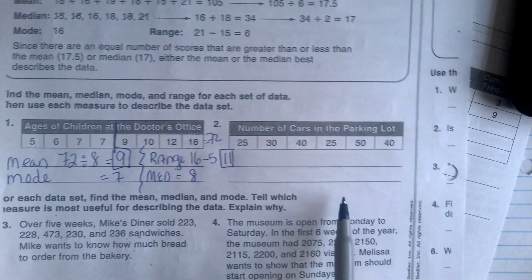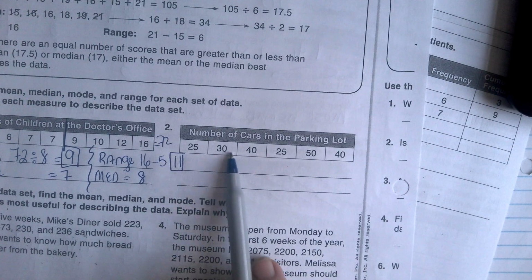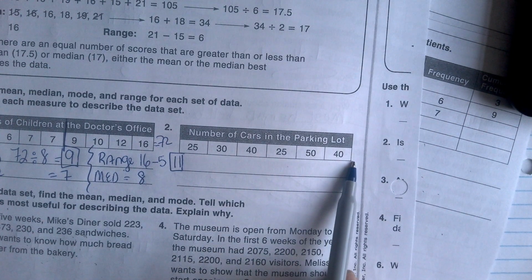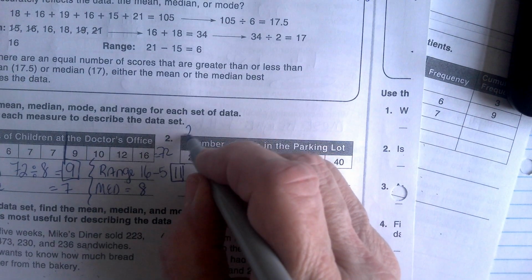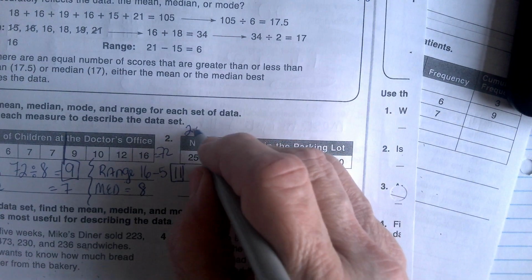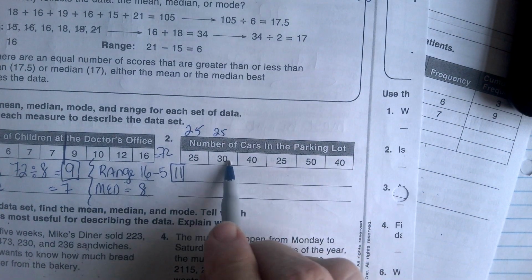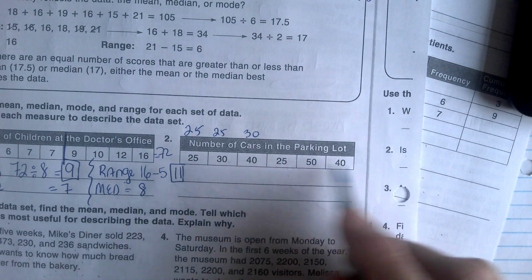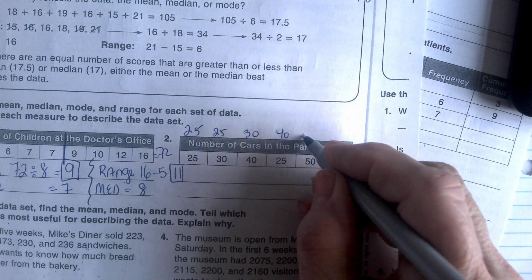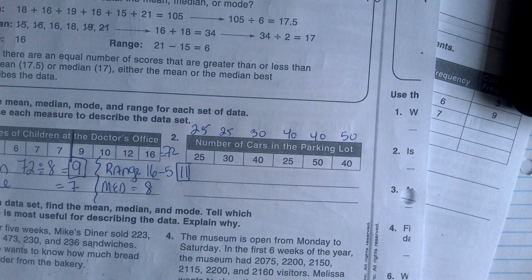All right, and then let's do it on this one. The only problem on this one, if I'm doing the median, is this lined up from least to greatest? No. So I'm going to reline it up over here. My smallest is 25. I've got another 25. The next smallest is 30. Then there's 2 that are 40. And then I have a 50. So we'll come back and do that in a second.